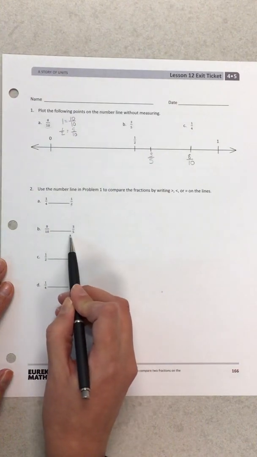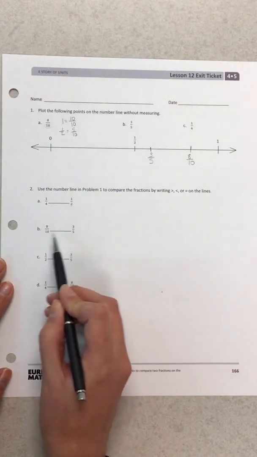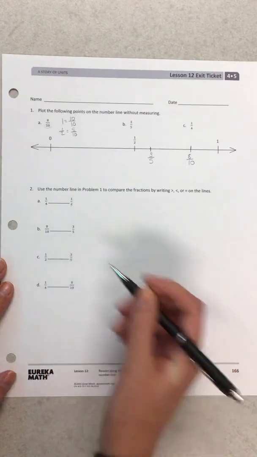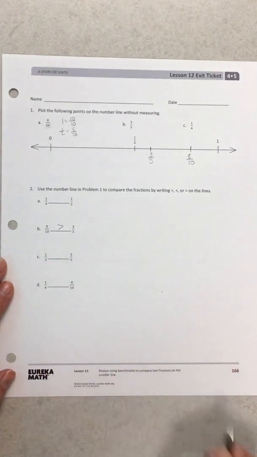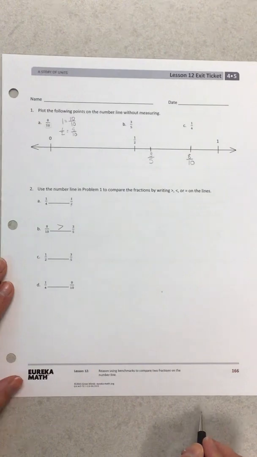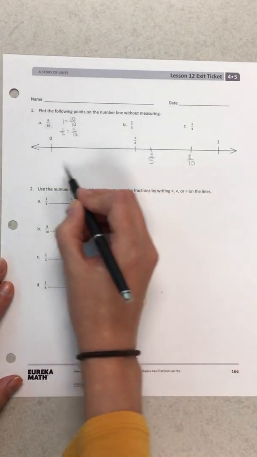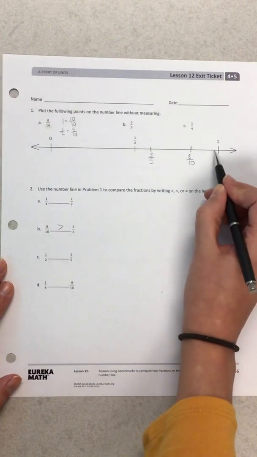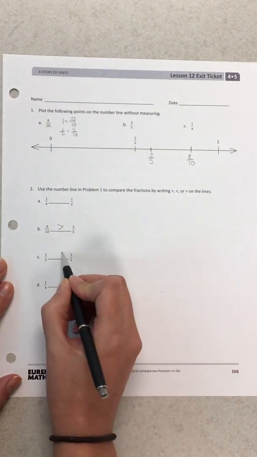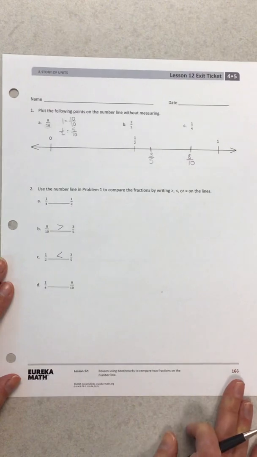8/10 and 3/5. Well, that one we already have on there that we did together. So I would be able to write that 8/10 is greater than 3/5. Then I have 1/2 and 3/5. Well, again, looking on my number line, the fraction closest to 1 that gets me greater is 3/5. And I'll let you finish the rest.